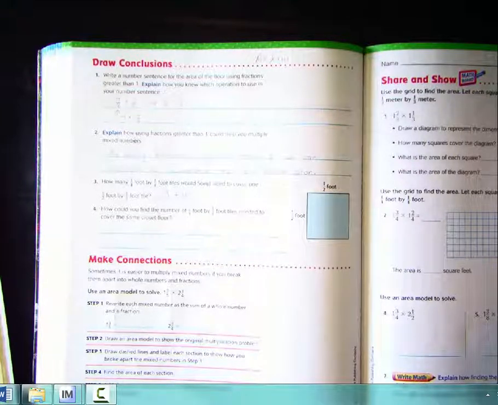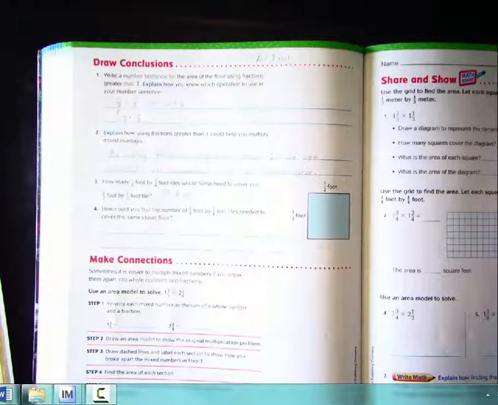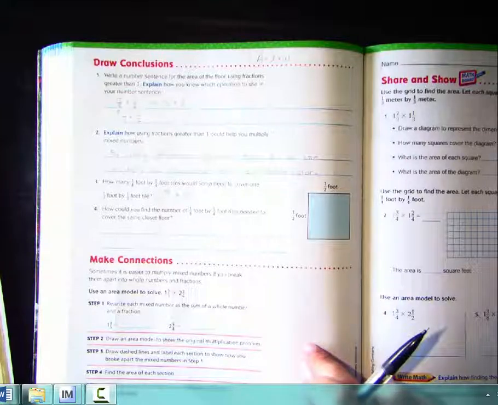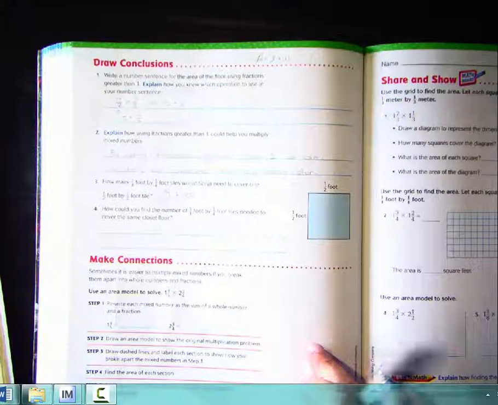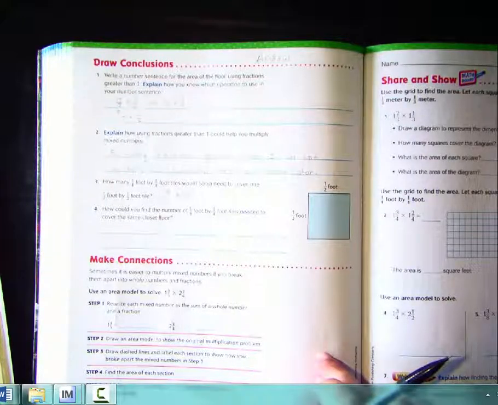So it says, how could you find the number of 1/4 by 1/4 foot tiles needed to cover the same closet floor? Okay, so we're going back to that closet floor that had the 35 squares, where we said each square was 1/2 foot by 1/2 foot.